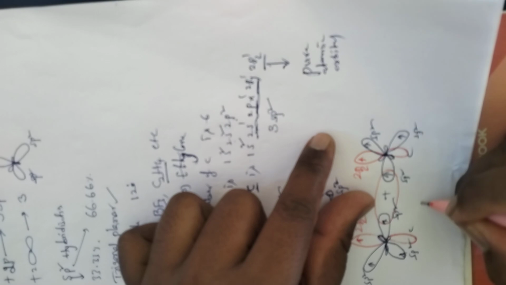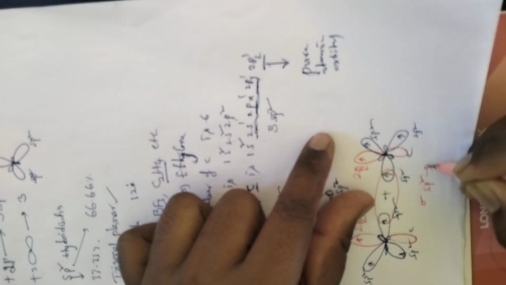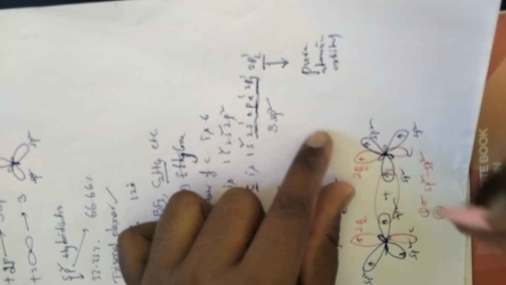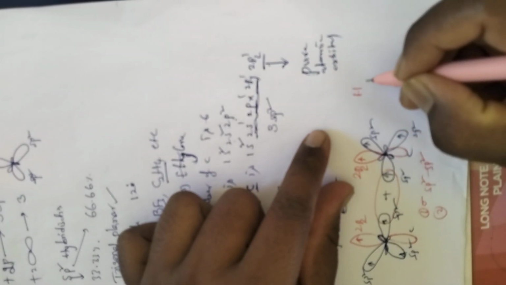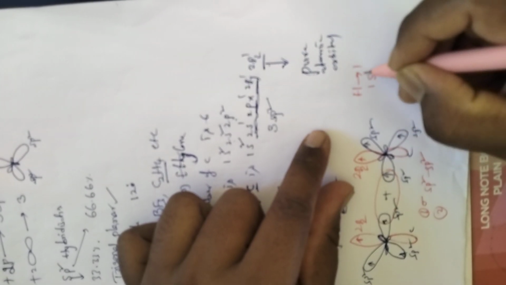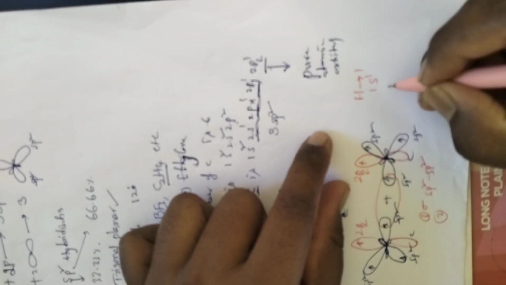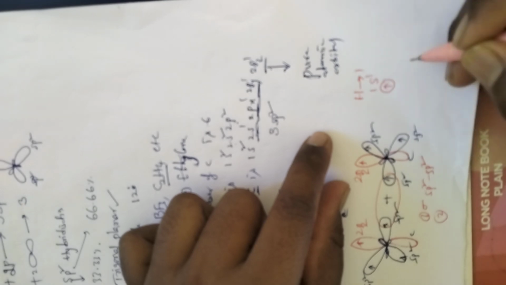The sp2 hybridized orbital of one carbon atom linearly overlaps with the sp2 hybridized orbital of another carbon atom to form a sigma sp2-sp2 bond. Hydrogen's atomic number is 1, and its electronic configuration is 1s1. The shape of the s orbital is spherical.